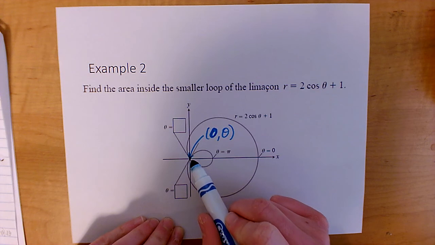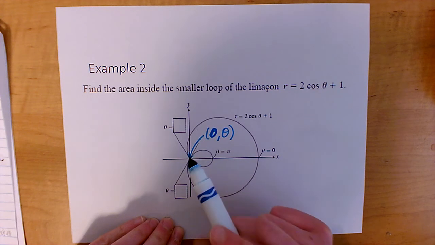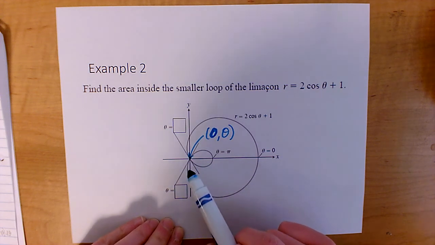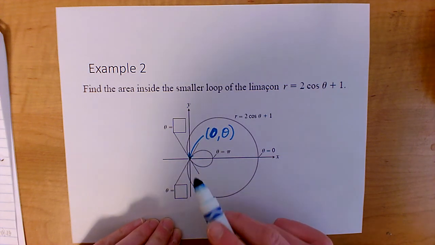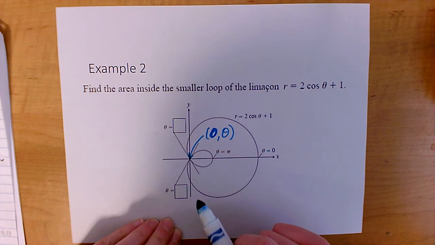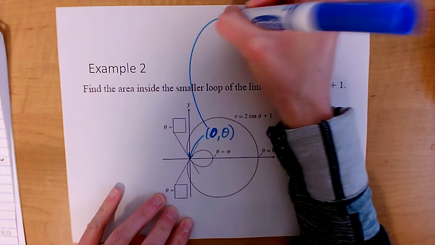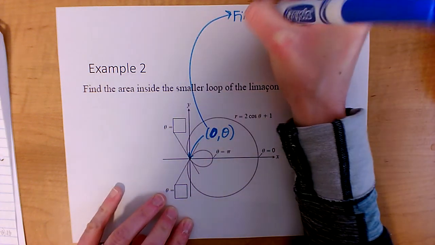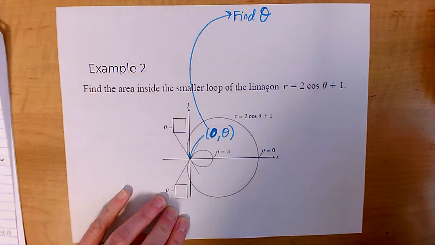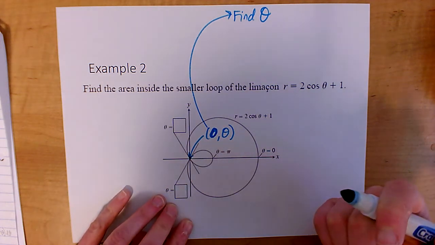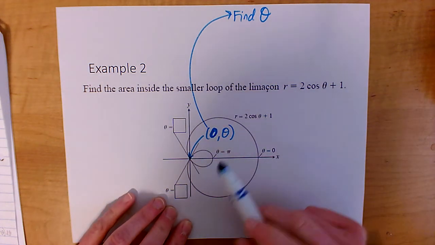The theta is where it intersects itself, and so that's going to be the angle. Where you cross 0 is going to be where you start and end your keyhole right here. Okay, so what we have to do is we have to find theta, and then once we do that, that'll give us the bounds of our integral, and then it's pretty easy from there.